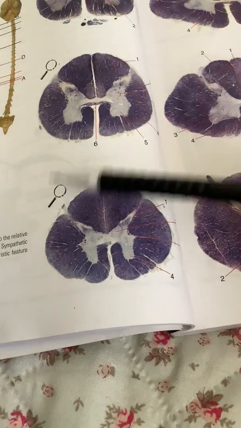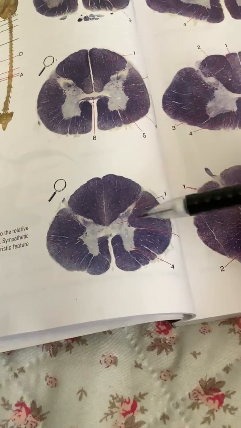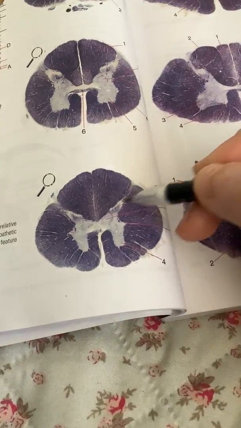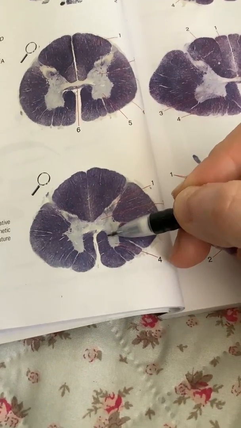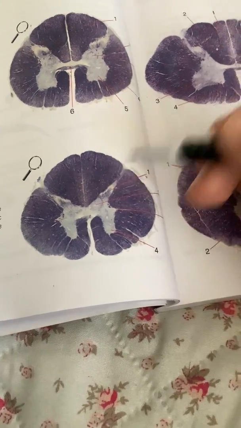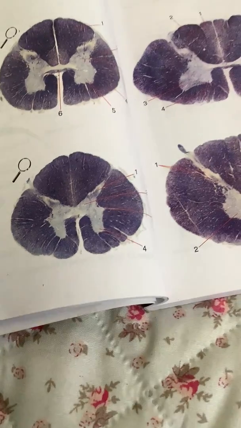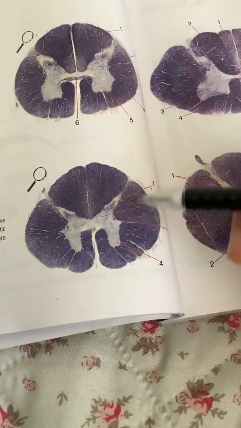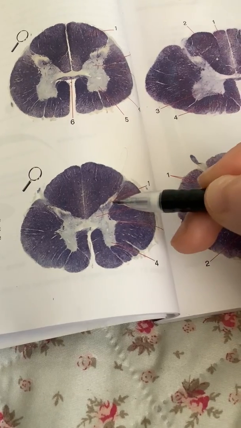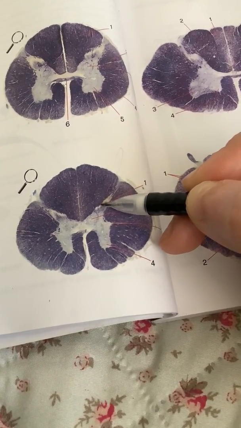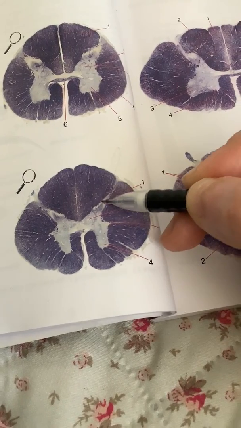So this is a thoracic cross section of the spinal cord, so we should know by now that this is the grey matter and this is the white matter. And we should know that this is the dorsal horn, and this is the ventral horn. Dorsal, sensory information entering the spinal cord, information on things like pain, temperature, touch, proprioception, all enter through the dorsal horn. And this here, if you can see it, this is called the substantia gelatinosa.